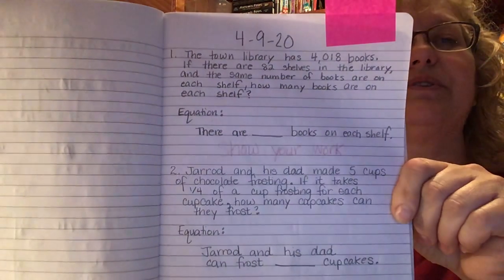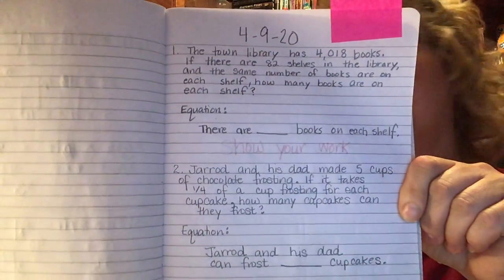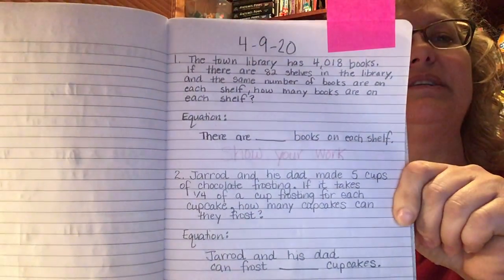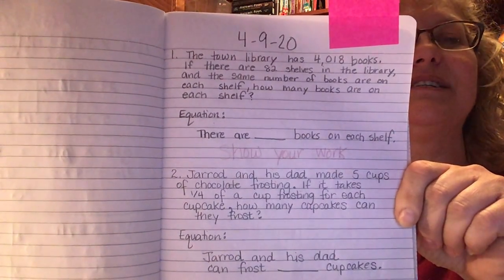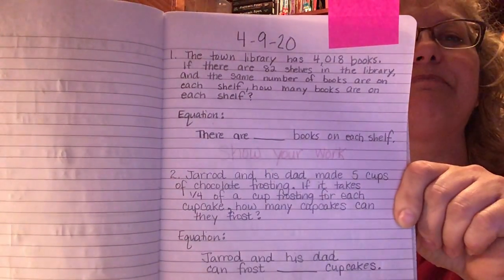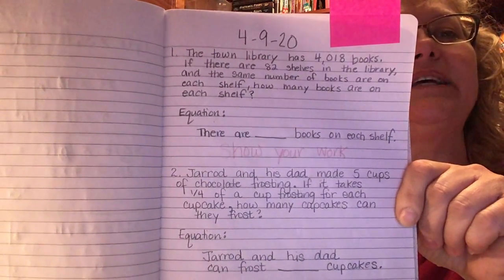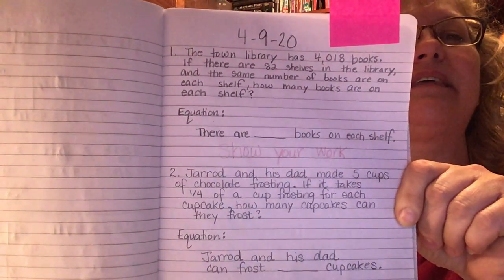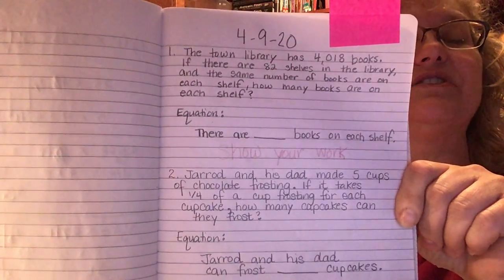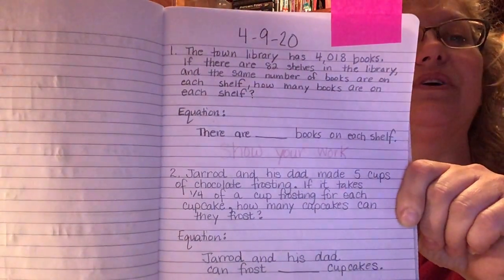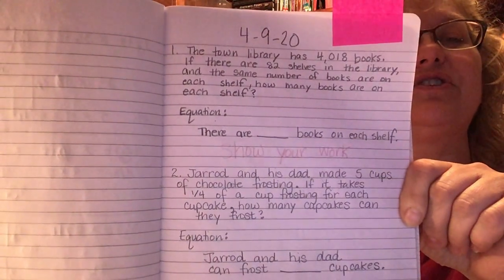Now, I'm going to assume that you're back, that you've paused it, and I'm going to try to read backwards what I wrote. The town library has 4,018 books. If there are 82 shelves in the library and the same number of books are on each shelf, how many books are on each shelf?